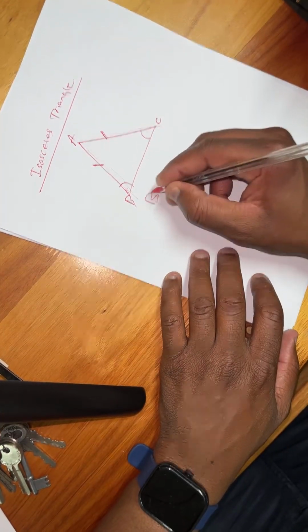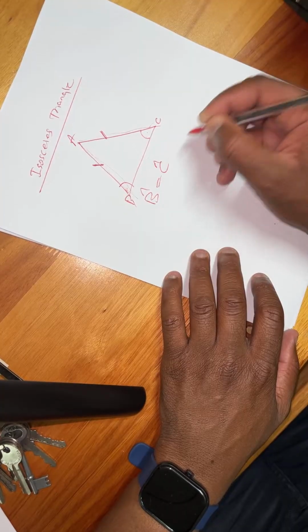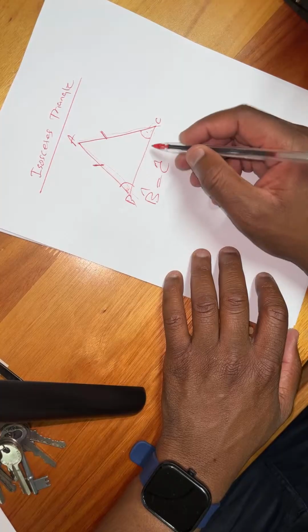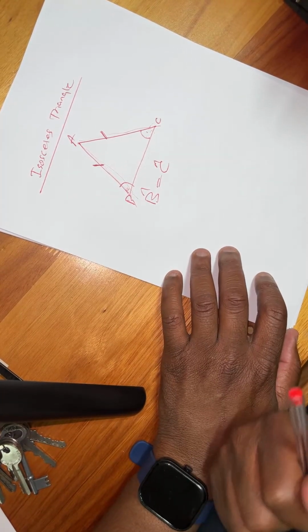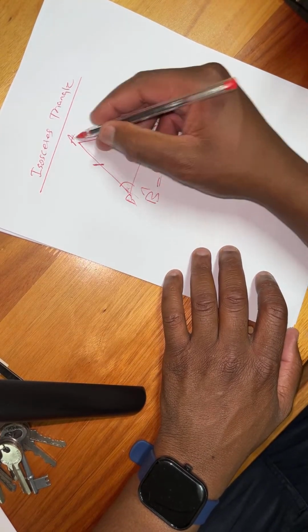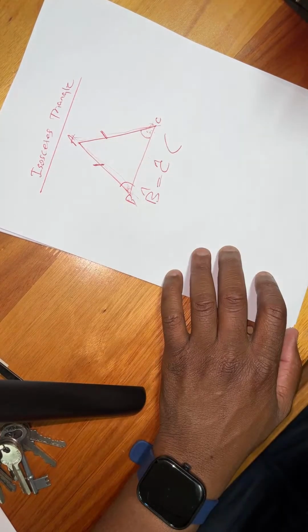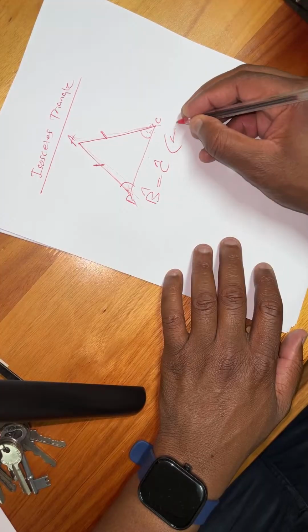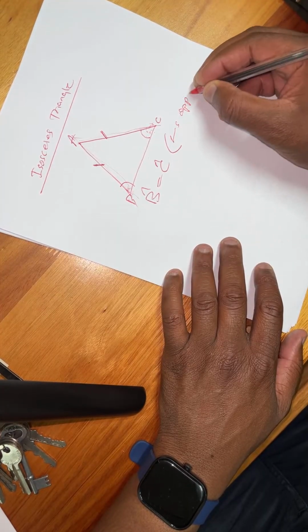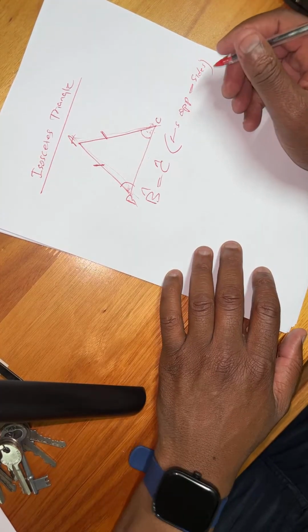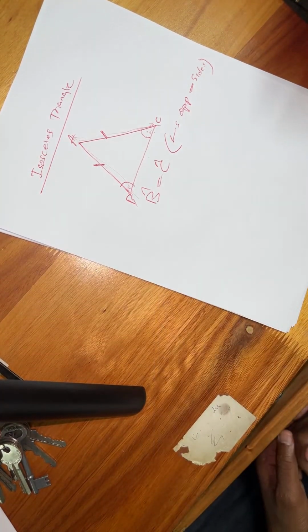So you will be saying angle B is equal to angle C. Why do you say that angle B is equal to angle C? Because when two sides are equal, it means the angles at the base are equal. So the reason is: angles opposite equal sides.